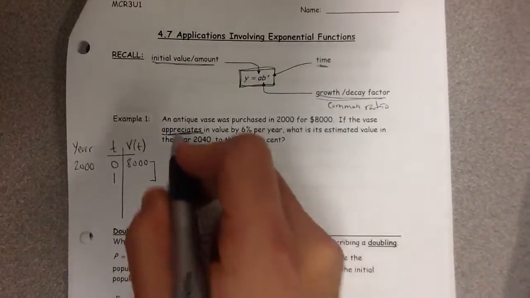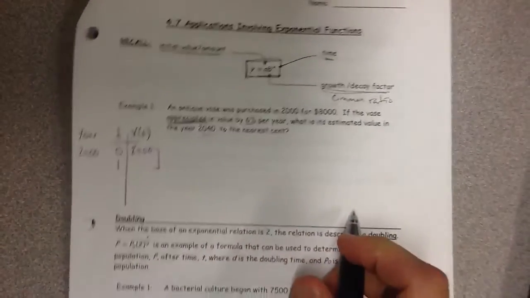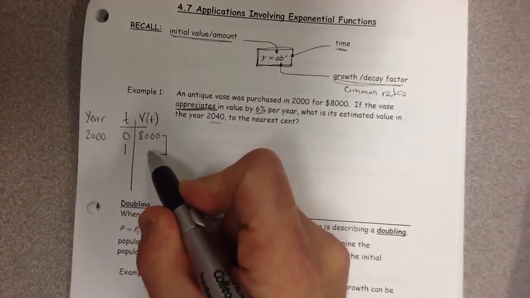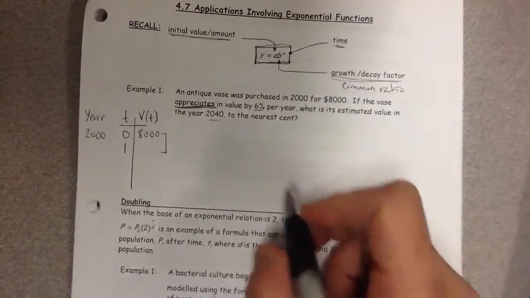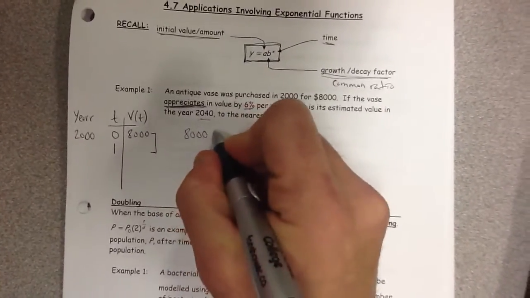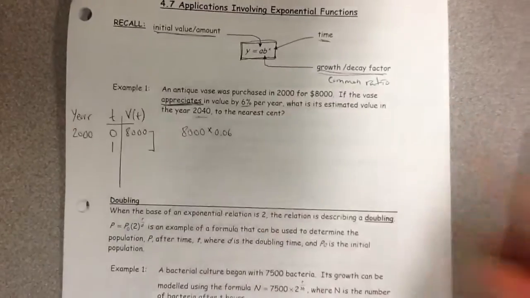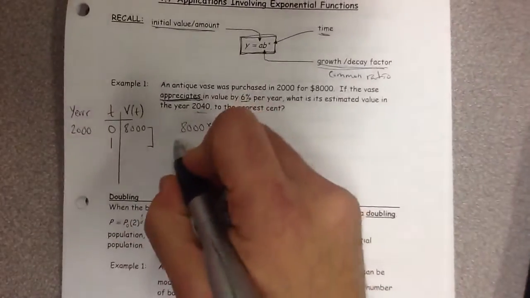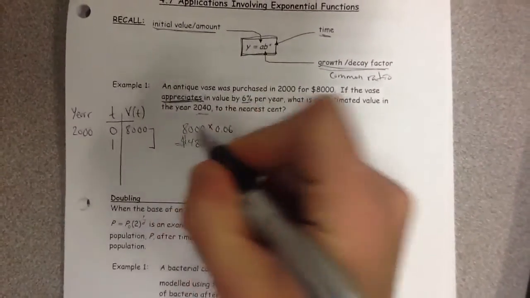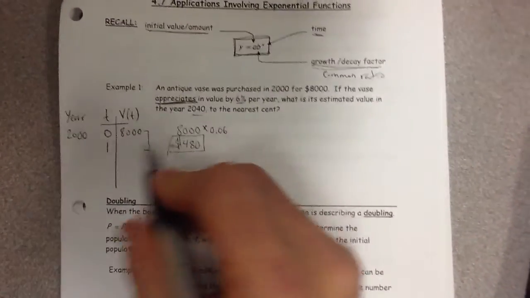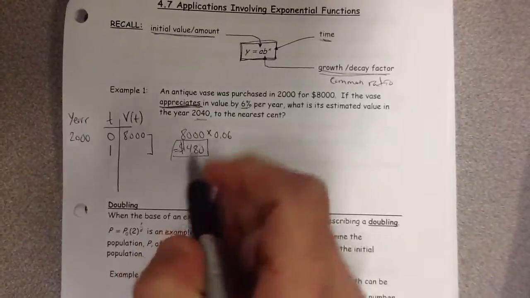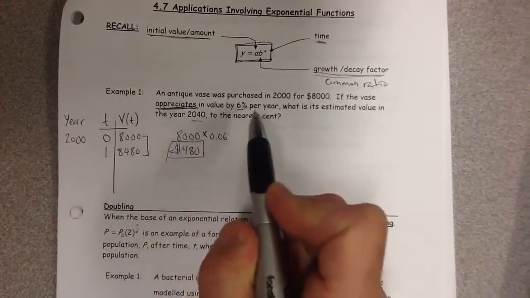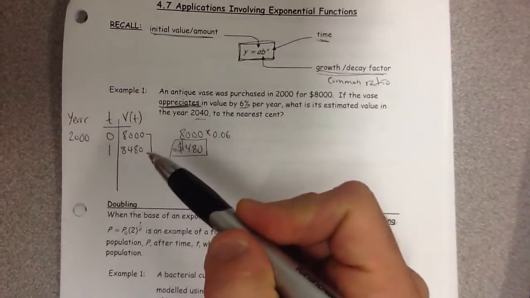Now, in order to increase by 6%, it's very important you have to add 6%. It's going to be bigger the next year. You have to add 6% on top of this to get what your vase is worth the next year. So how do you do that? Well, 6%, if I multiply this by 6%, okay, and I use a calculator to do that, I'm going to end up with $480. So $480 is what the vase increases by, appreciates by. It doesn't mean that the vase is now worth $480. No, it's now worth $8,480 because it appreciates by 6%. So you're adding 6% to the previous year.